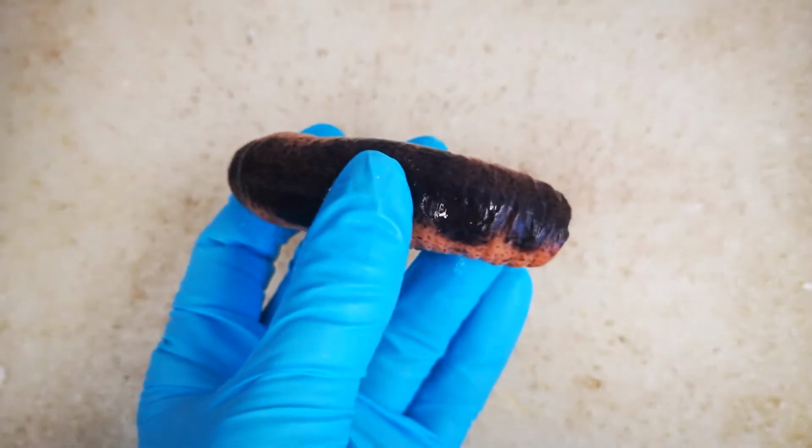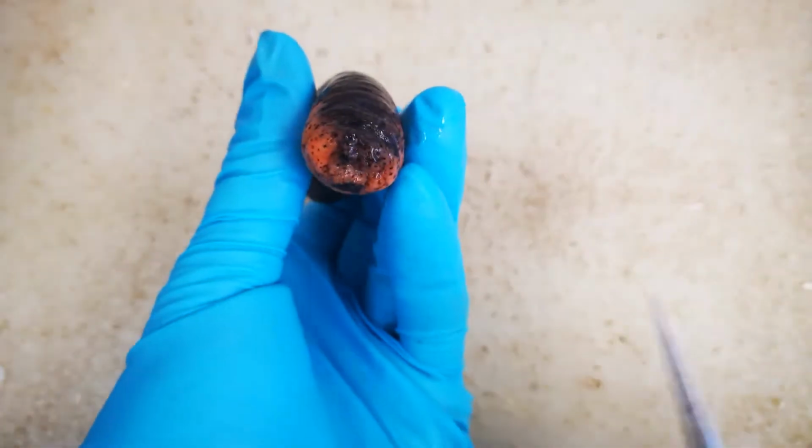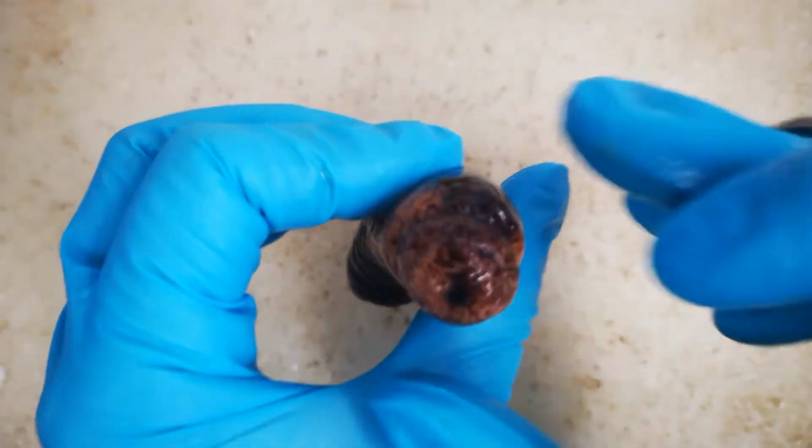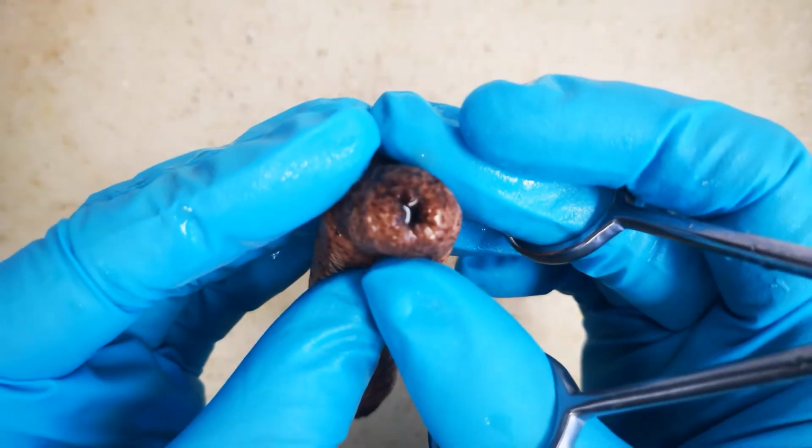The sea cucumber is now prepared to examine the internal organs. To do this, fine scissors are inserted through the anus. Cutting open through the mouth should be avoided, as this could cut the internal organs.